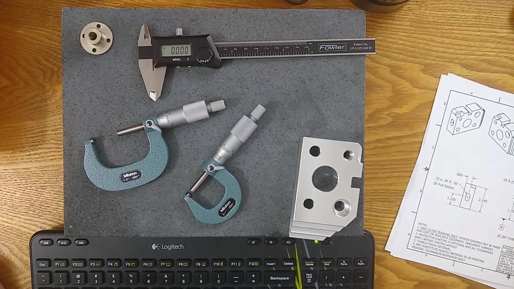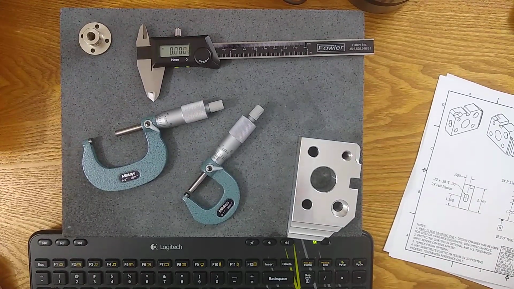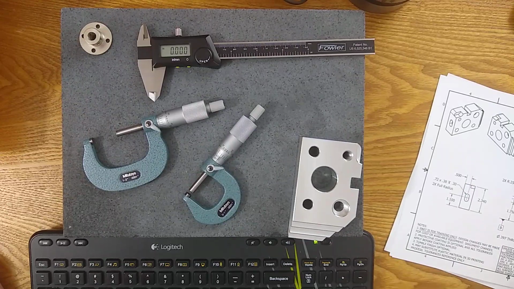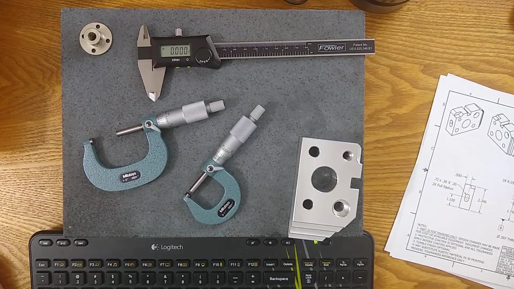So next up, we're going to jump into the R&R part of the lecture here. So Gage R&R, if you haven't heard about it, you have repeatability and reproducibility. So repeatability is the same as precision. It says how closely can you repeat a measurement with the same gauge under the same conditions.